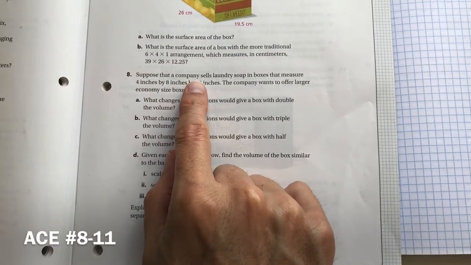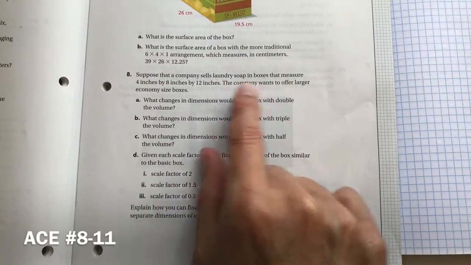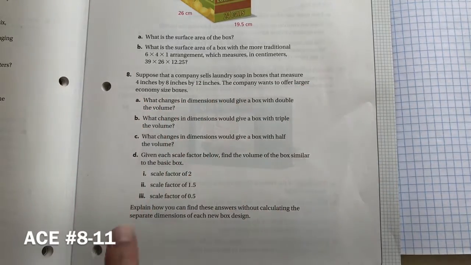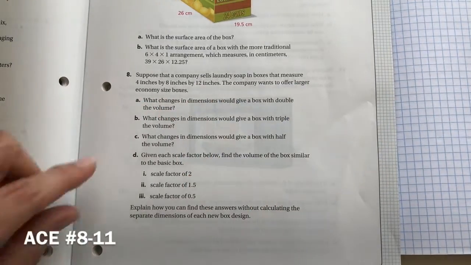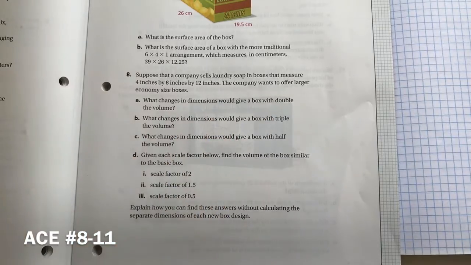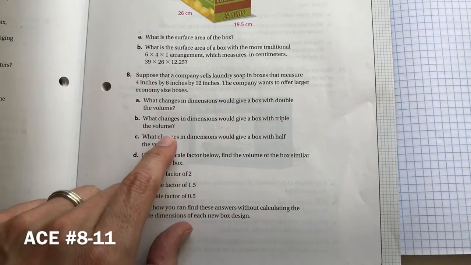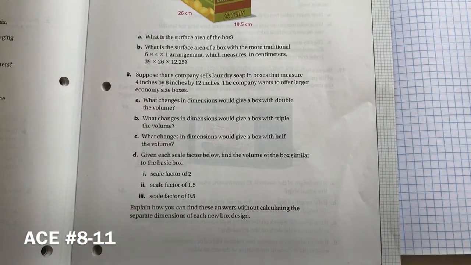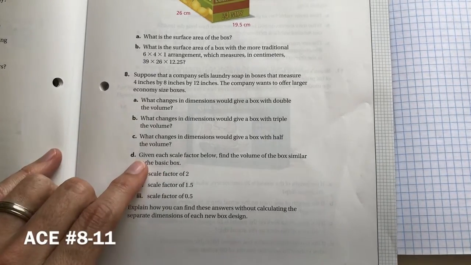Suppose that a company sells laundry soap in boxes that measure 4 inches by 8 inches by 12 inches, and the company wants to offer large economy sizes. What changes in dimensions would give the box double the volume? What changes in dimensions would give the box triple the volume? What changes in dimensions would give the box half the volume? So think about what we did in class today to understand that.